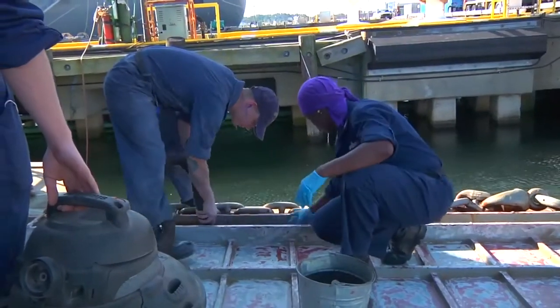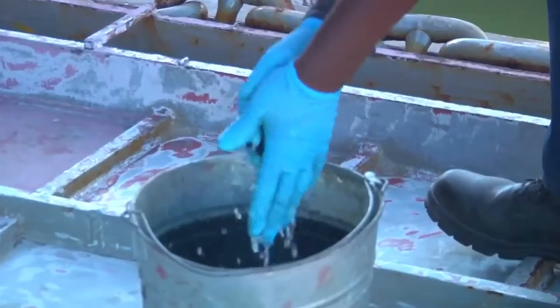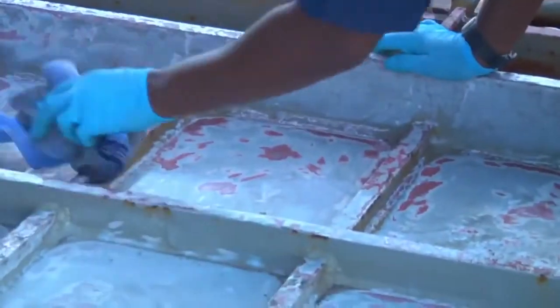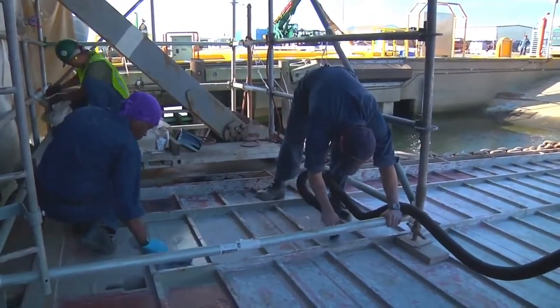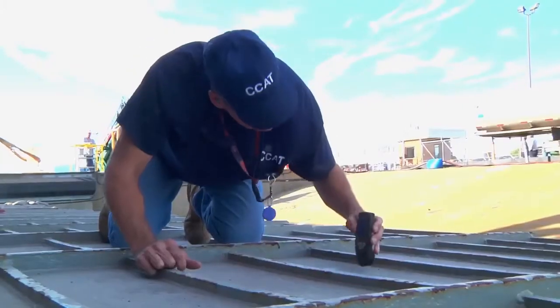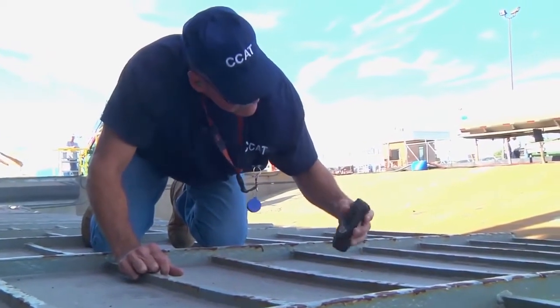The stern gate of the USS Oak Hill is where they launch amphibious craft from the ship by ballasting down the well deck and lowering the stern gate to the sea. You can immediately see why this part of the ship is one of the main trouble spots for corrosion due to its direct contact with salt spray and the sea itself.